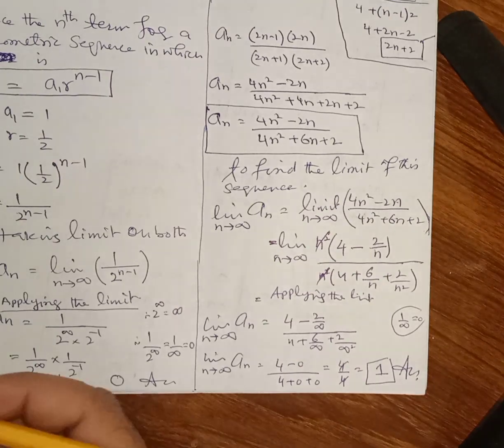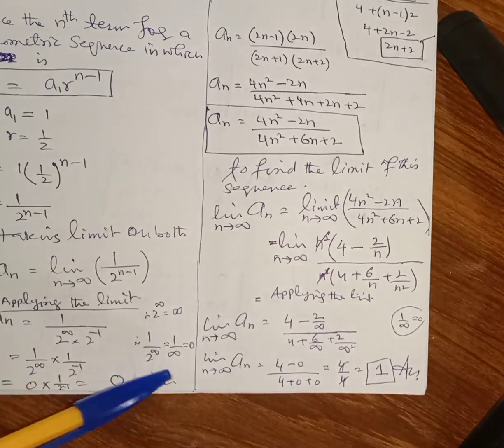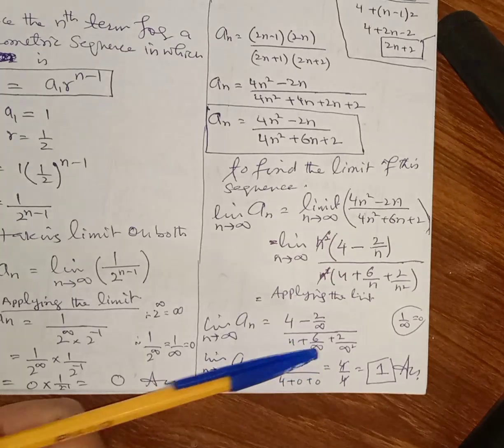And this means that if you increase the value of n towards infinity, this function will give you the result which will be equal to 1.